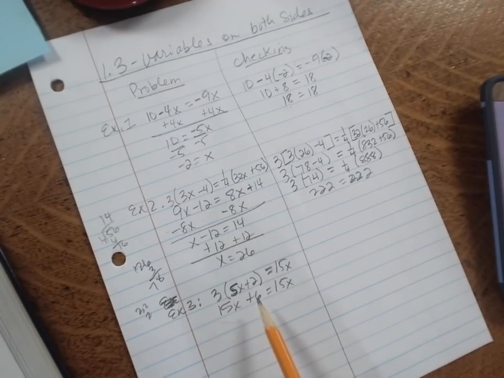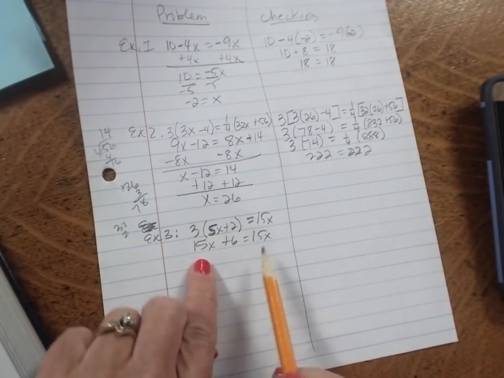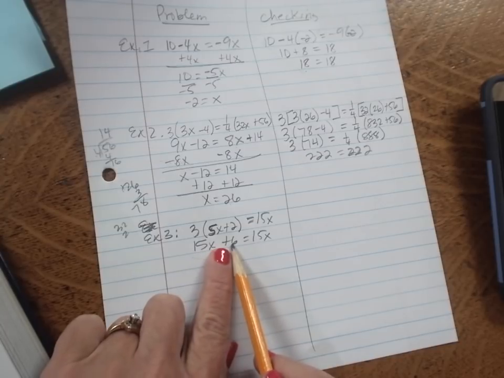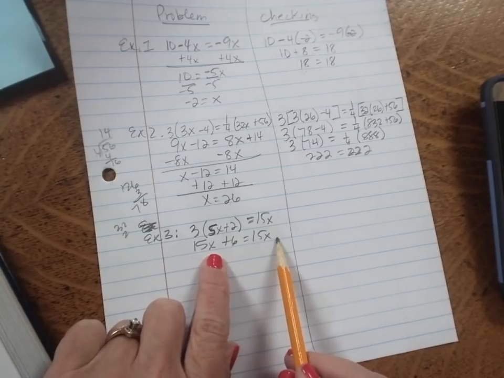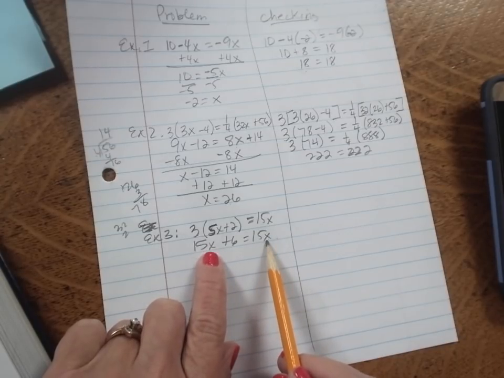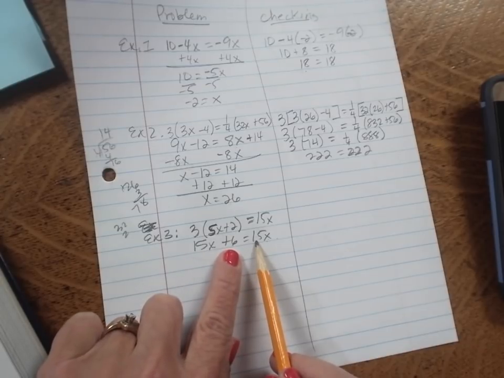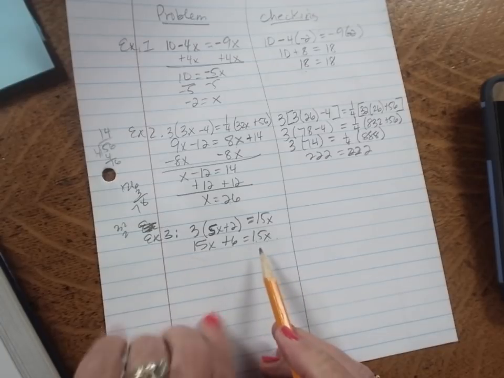Now, I want you to look at this problem. Sorry, it's turned. I want you to look at this problem. You have 15 times some number, but you're adding 6 to this side, and you have 15 times some number here. It's like both of us starting with a certain amount of money. We all multiply it by 15, but then you get an extra $6. Are we ever going to be equal? And the answer is no.